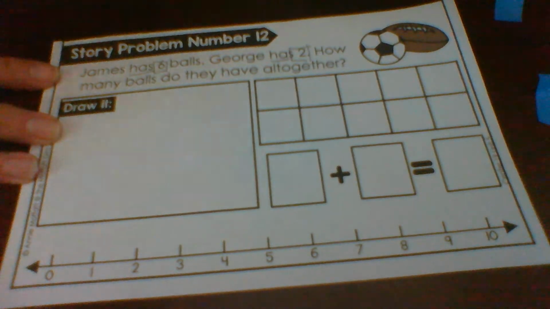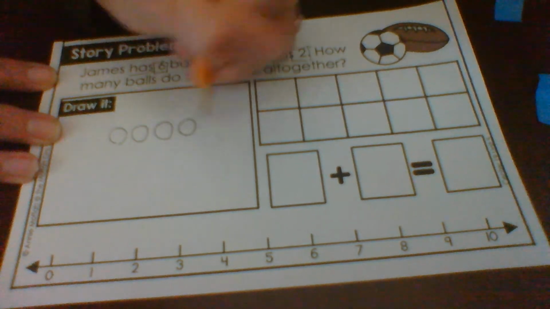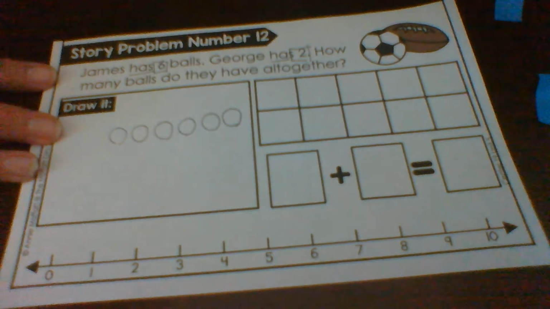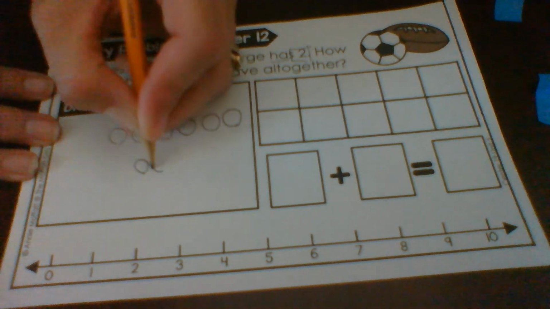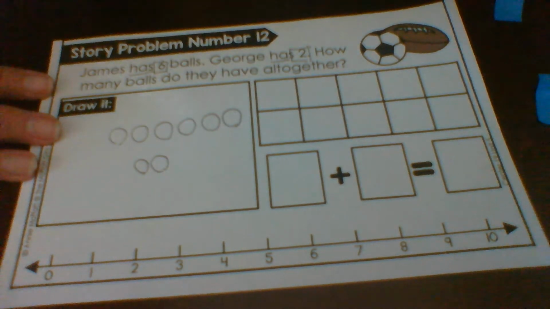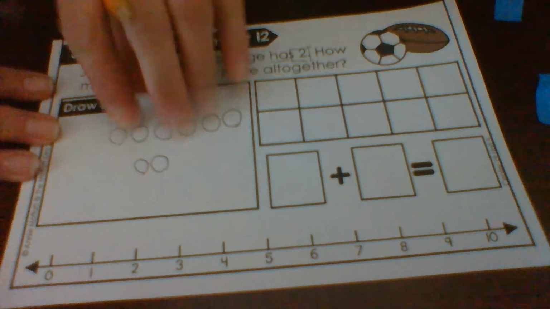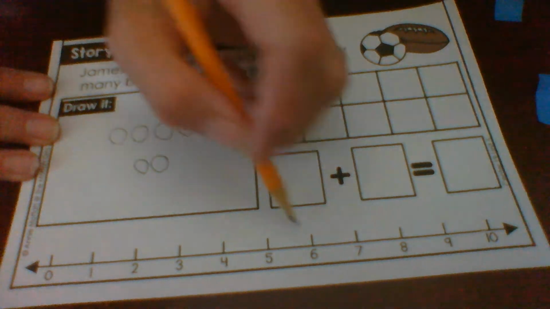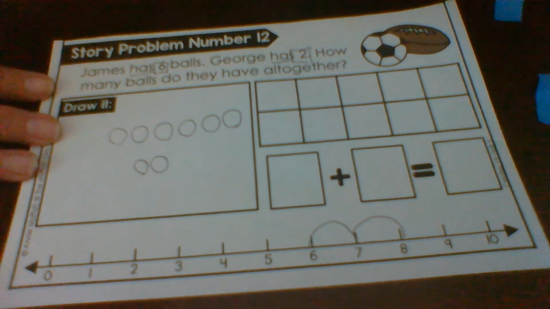So let's see. James has 6. 1, 2, 3, 4, 5, 6. And George has 2. 1, 2. How many do they have all together? You can think 6. Or you can think 6. Hop twice, right? Good. 8.